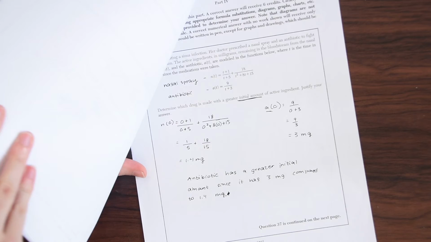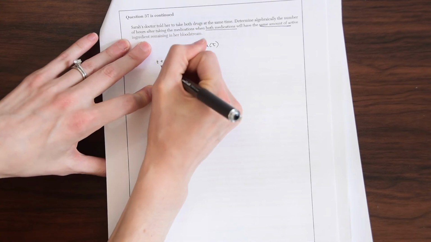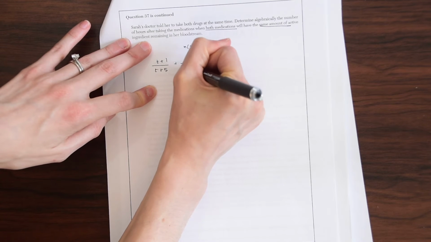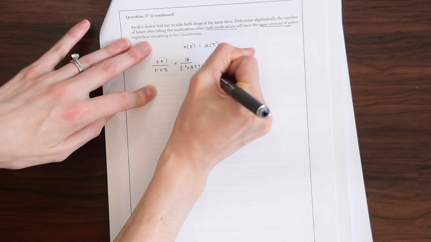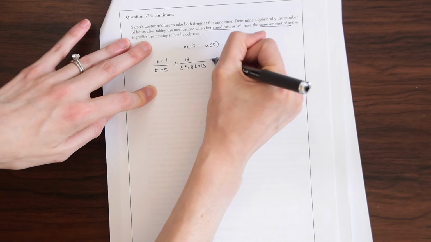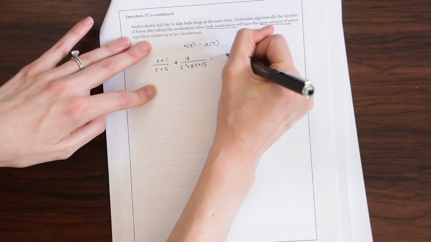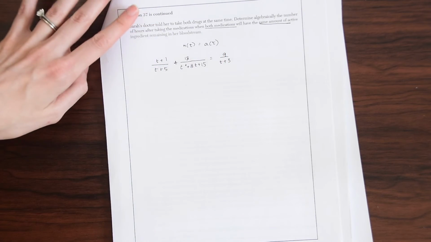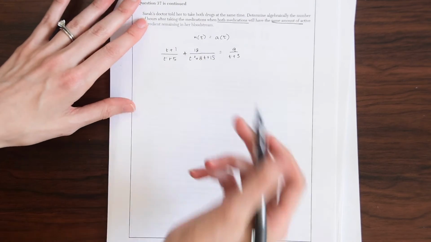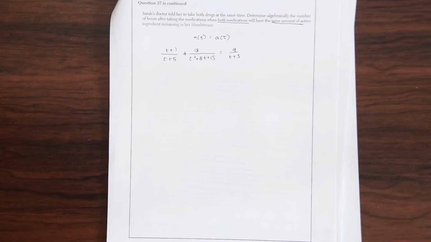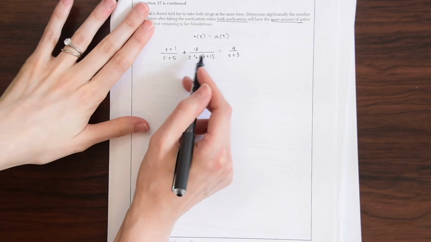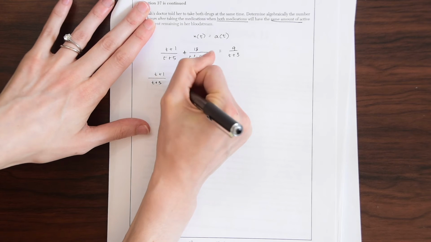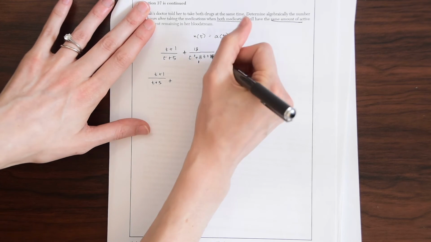So N of T is T plus 1 over T plus 5 plus 18 over T squared plus 8T plus 15. And then we're setting it equal to A of T, which is 9 over T plus 3. I just got these values from the previous page, so I didn't do anything fancy here. Now we're just going to want to solve for T. To do that, we're going to want to use product sum and factor this. So we have T plus 1 over T plus 5 plus, and now let's put this on the side here. Let's do a little product sum.